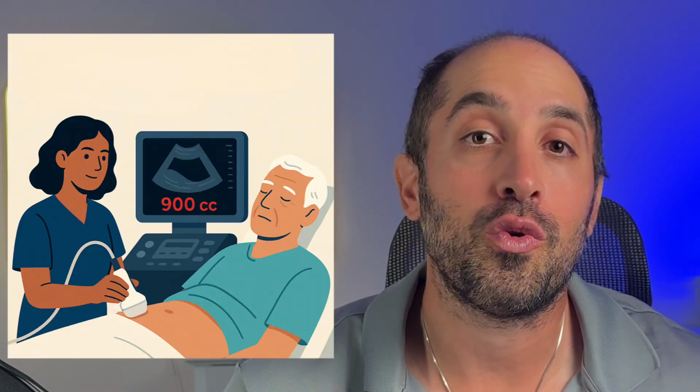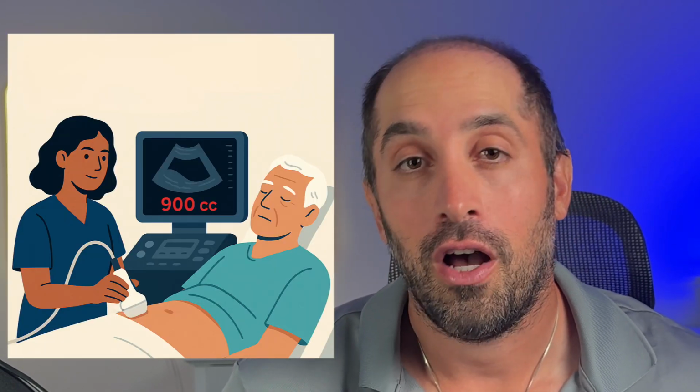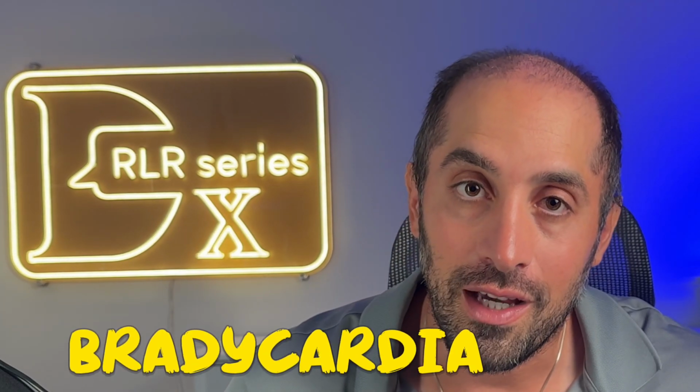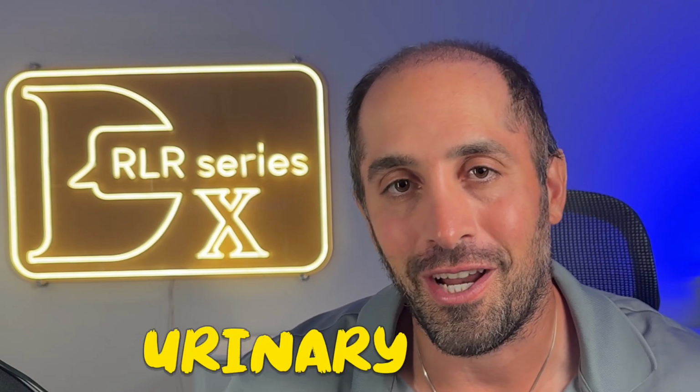A savvy ER nurse noted his mild AKI and got a bladder scan. It showed a liter of fluid. A Foley was placed, about a liter was drained, and his heart rate normalized immediately. So let's update our problem. Fatigue from symptomatic bradycardia. Symptomatic bradycardia from increased vagal tone. Increased vagal tone from urinary retention.